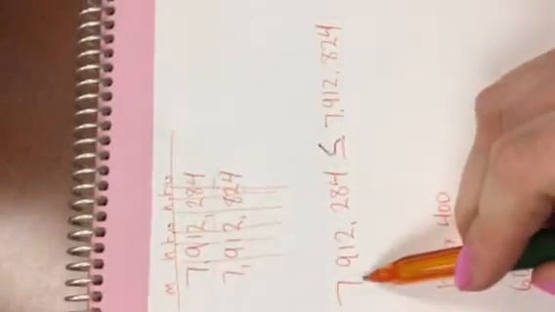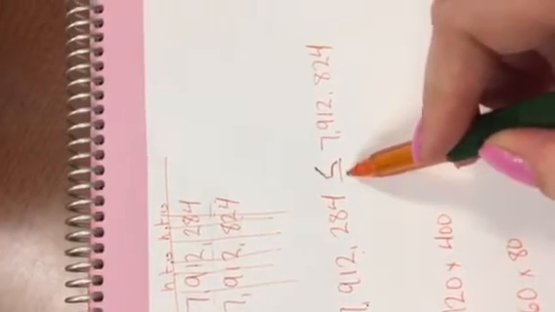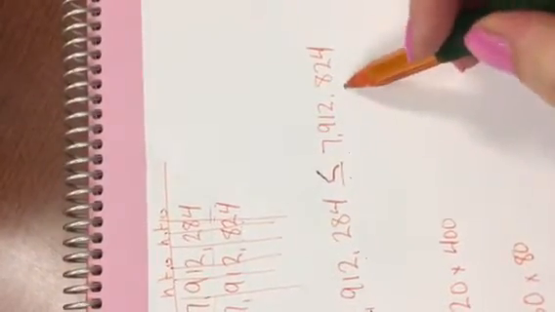Therefore, the sign should look like this. 7,912,284 is less than 7,912,824. So you have the less than sign.